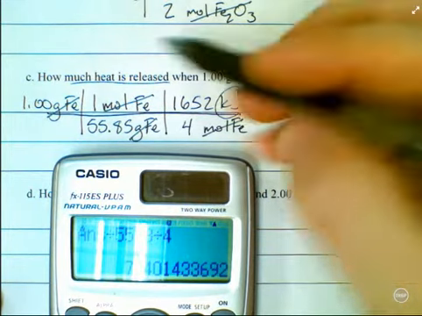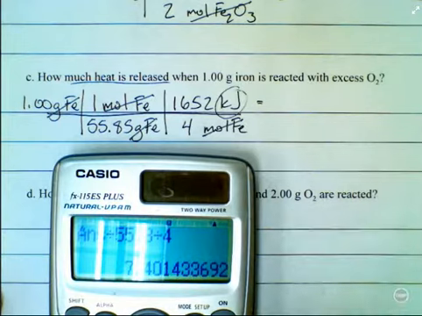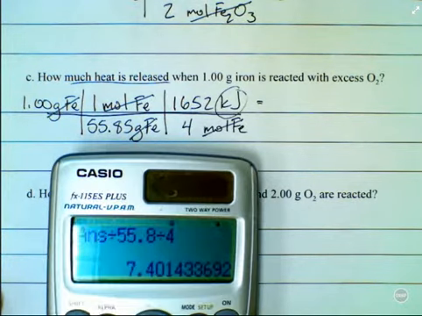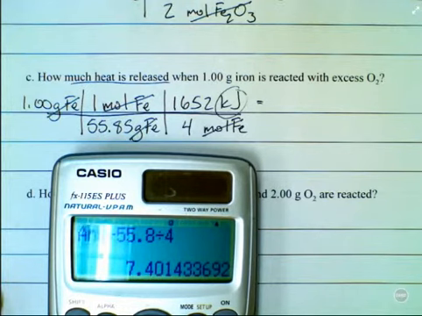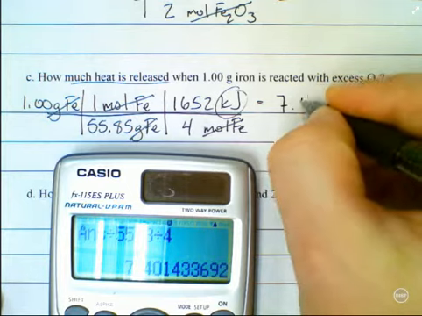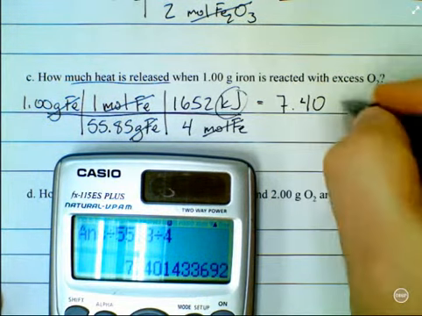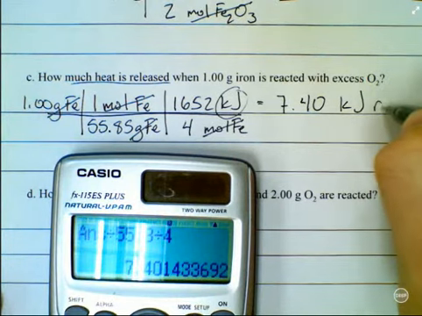Let's see, so I have 3 significant figures, 4 significant figures, 4 significant figures. So I'm going to use 3 significant figures. According to what I have on my calculator here, I'm going to bring along 7.40 kilojoules released.